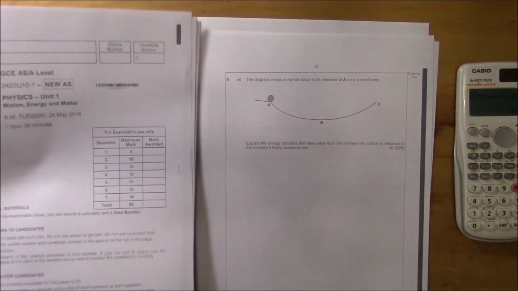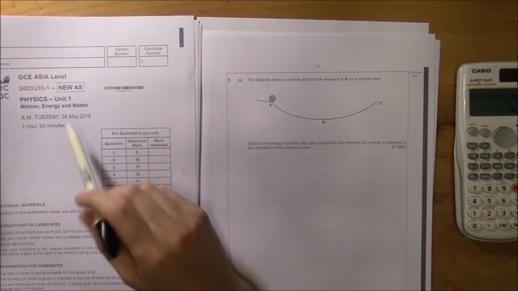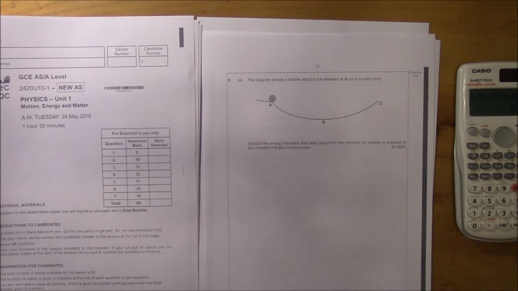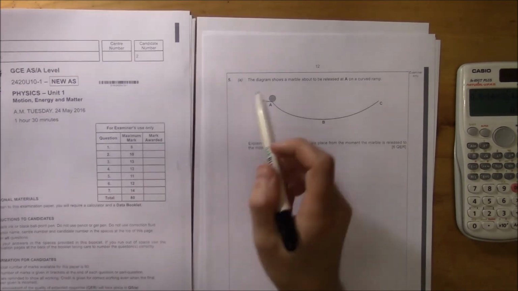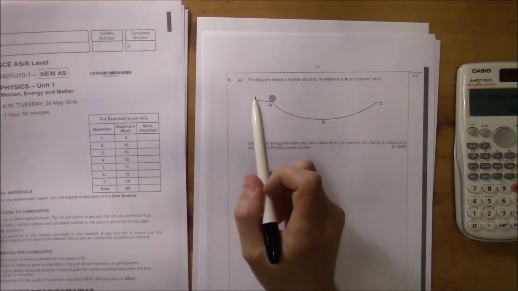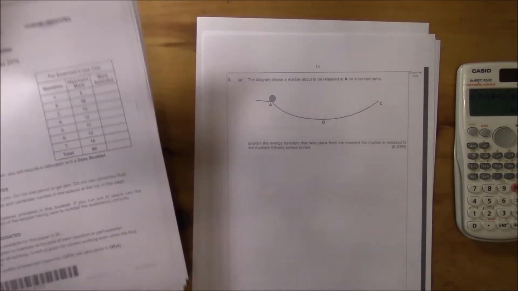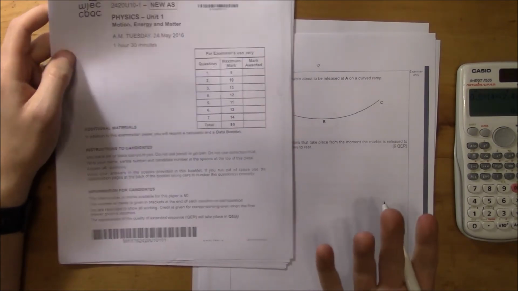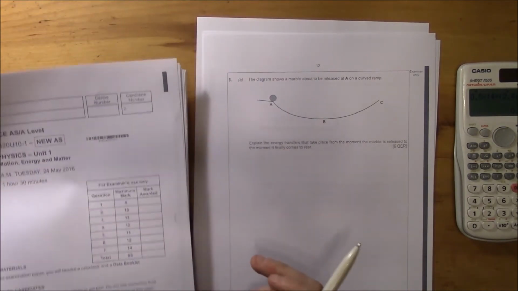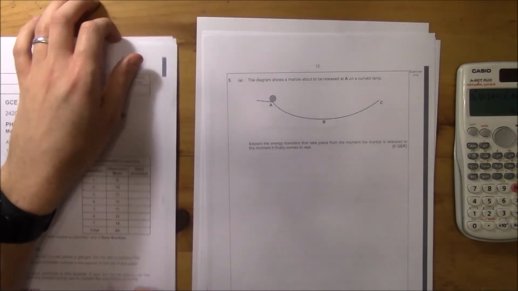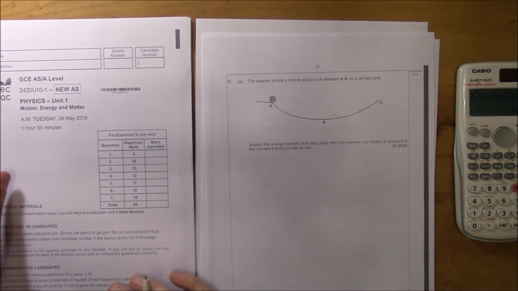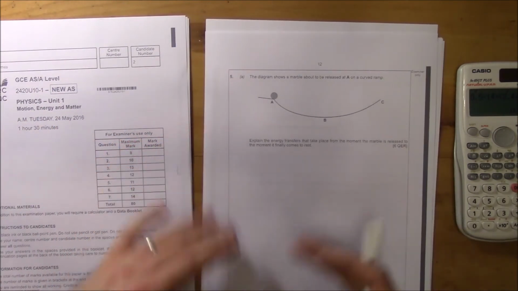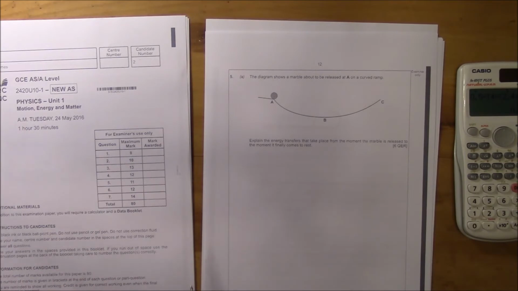This is question 5 of the WJEC AS Physics Unit 1 exam in May 2016. Question 5, as it says on the front of the paper, is an assessment of quality of extended response. So essentially they are looking at your ability to write coherently in a clear, structured format displaying clear levels of scientific reasoning. Question 5 looks like quite a simple question.